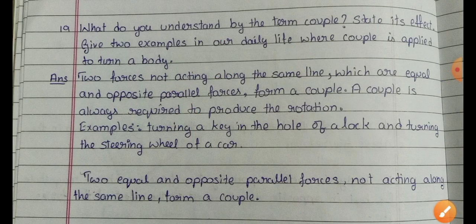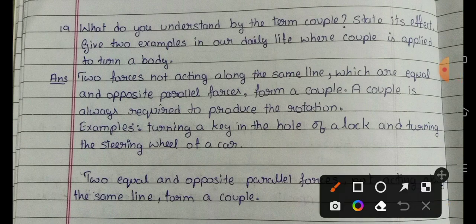And for this, state its effect. A couple is always required to produce a rotation. So, with the help of these two forces, the couple always produces the rotation. Example, turning a key in the hole of the lock and turning the steering wheel of a car.